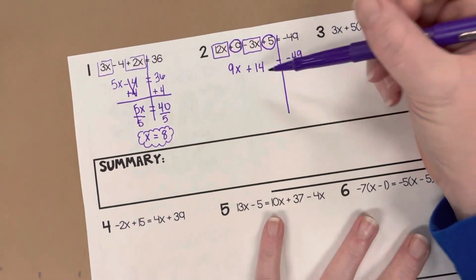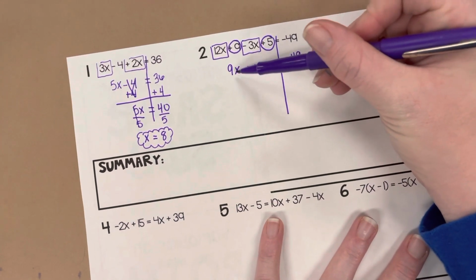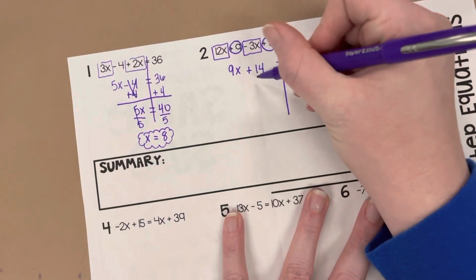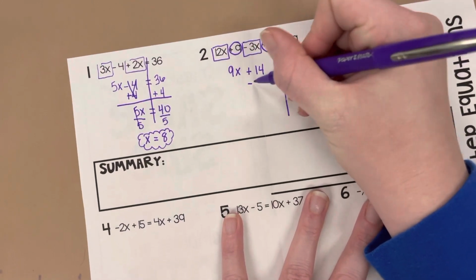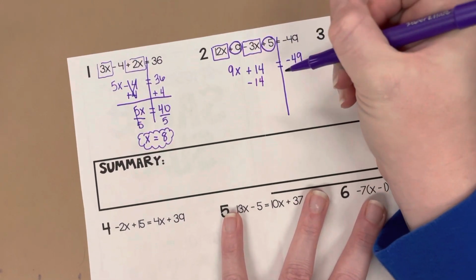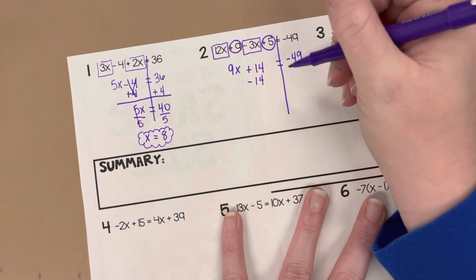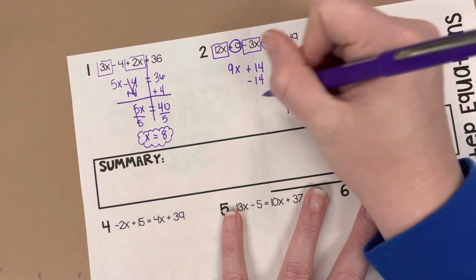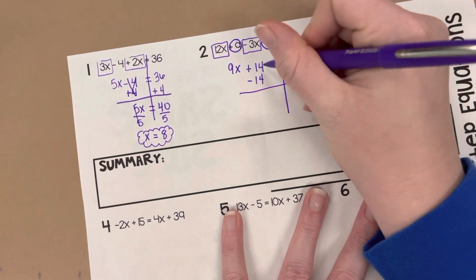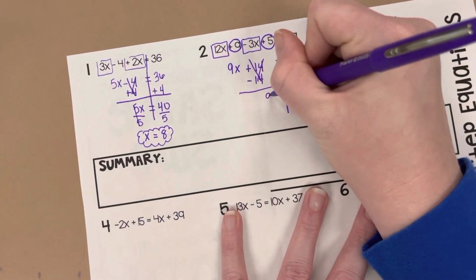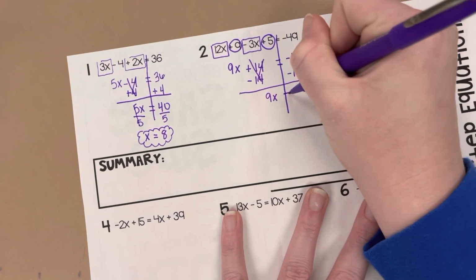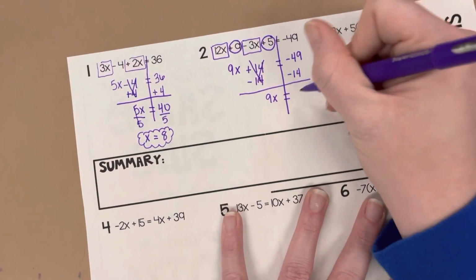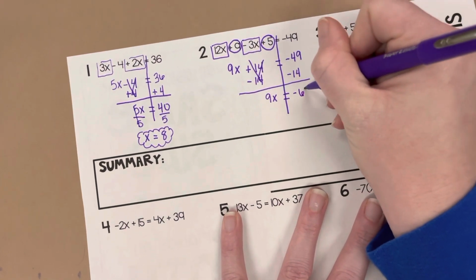Okay, so now I need to work on getting x by itself. I'm not going to start with the 9. We don't start with division. We have to start with the 14. So I'm going to subtract 14, and then to make sure everything stays balanced, minus 14 on the other side. So these 14's cancel, and I have 9x equals, well, negative 49 minus 14 gives me a negative 63.